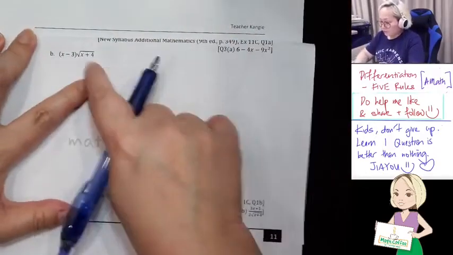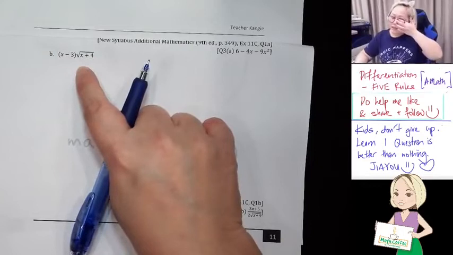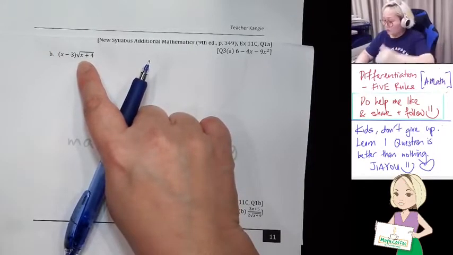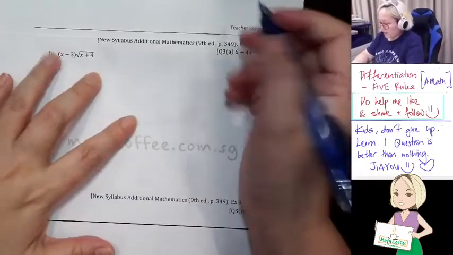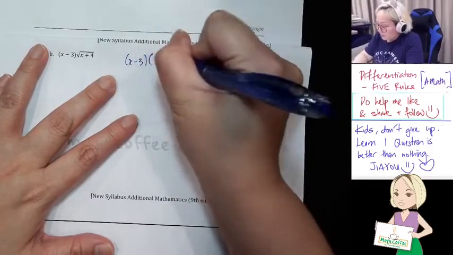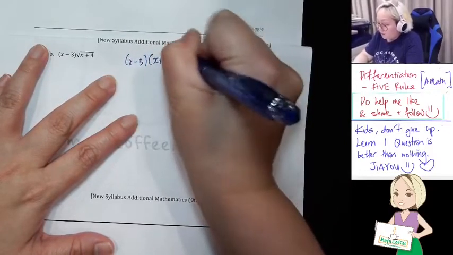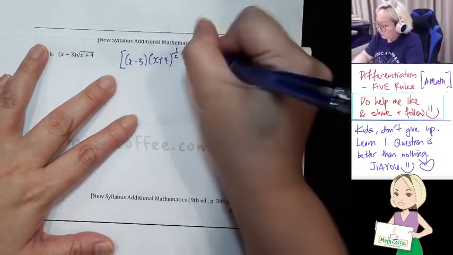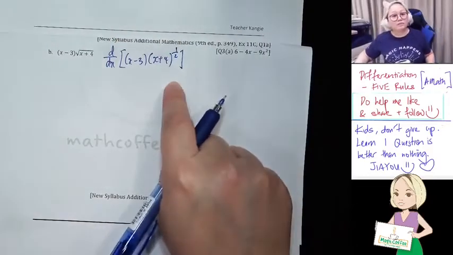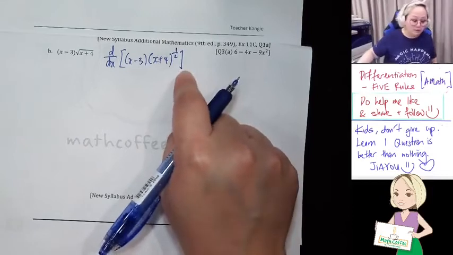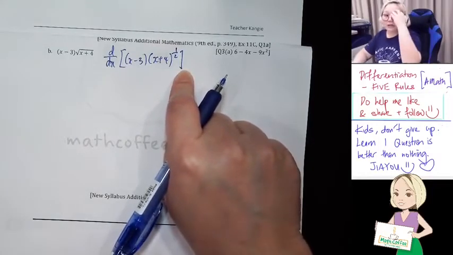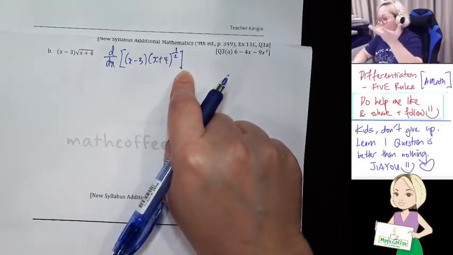So this one. Okay, so the question is, am I able to rainbow this one? This one is x minus 3 square root x plus 4. But before I analyze it, let's see. So this one is x minus 3 bracket x plus 4 to the power of half. If you look at this one, am I able to rainbow this? To the power of half, there's no way I can rainbow. Because I cannot rainbow, I cannot change it to a single expression, so I have to apply product rule.